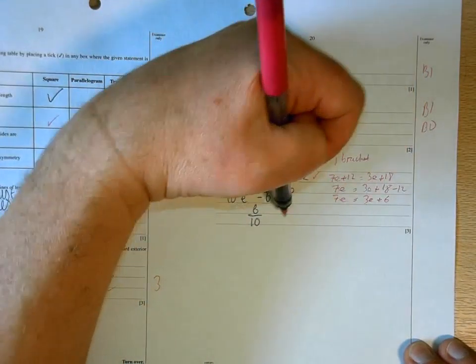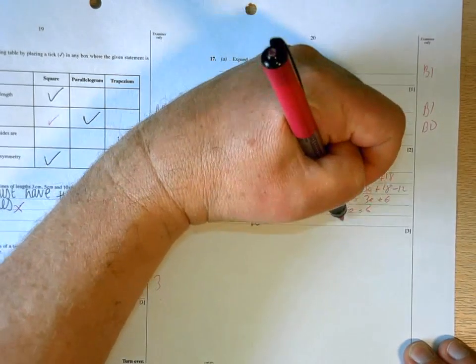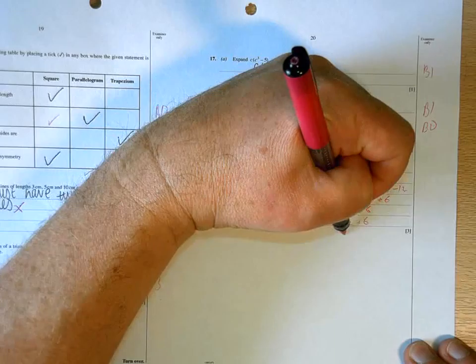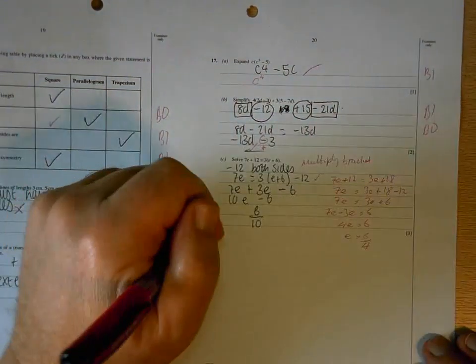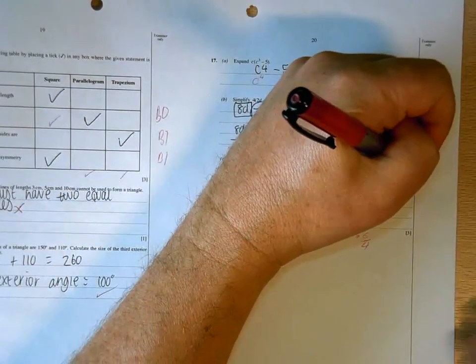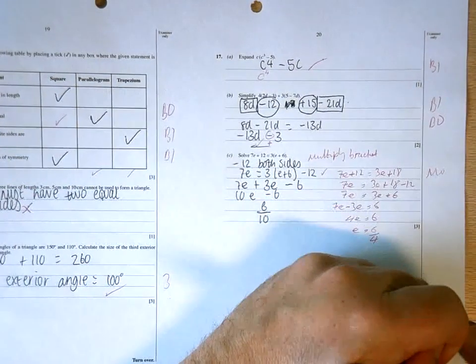Then you've got to take 3e off both sides. So you get 4e is 6, and then divide both sides by 4. There's not enough there to give you any marks, I'm afraid. Total for the page, 1, 2, 5, 7.